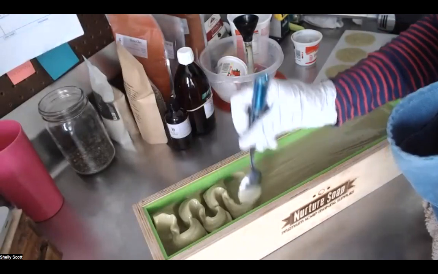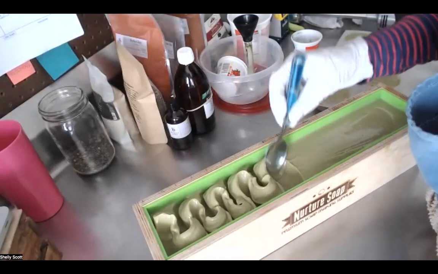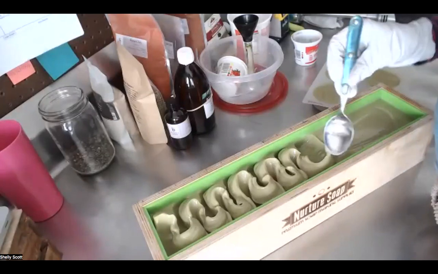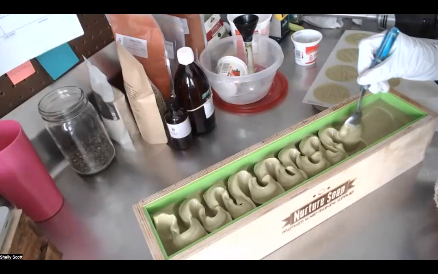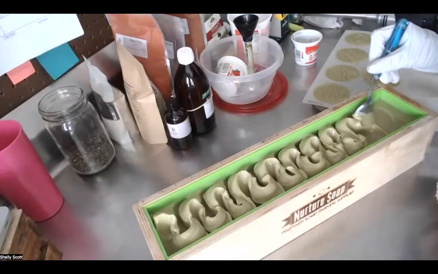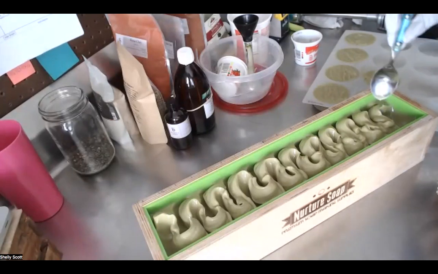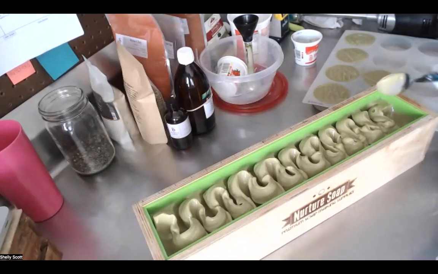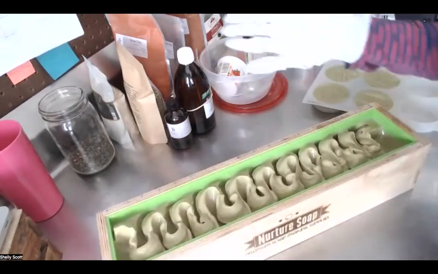Now make a fun little topping. Looks all fancy. You can just swoop it up on one side or the other, or do something like this. It just really depends on what kind of aesthetic you want your soap to have. So that is our soap. Now we're going to head to the topping.